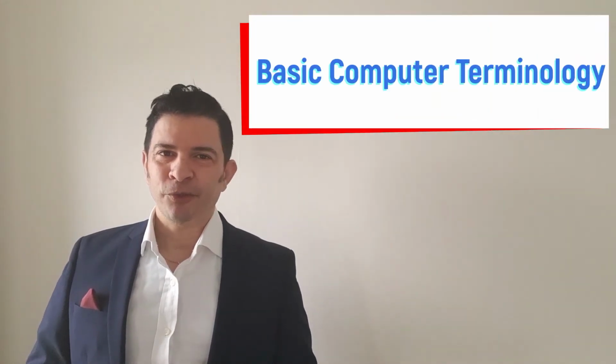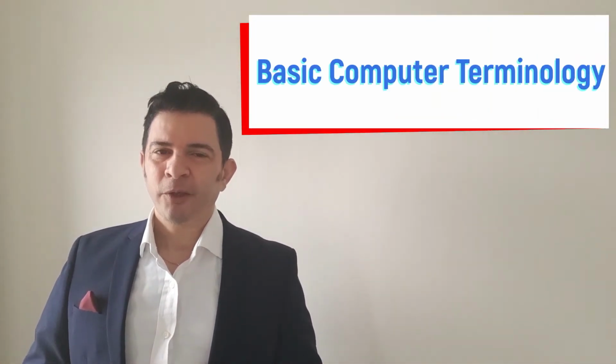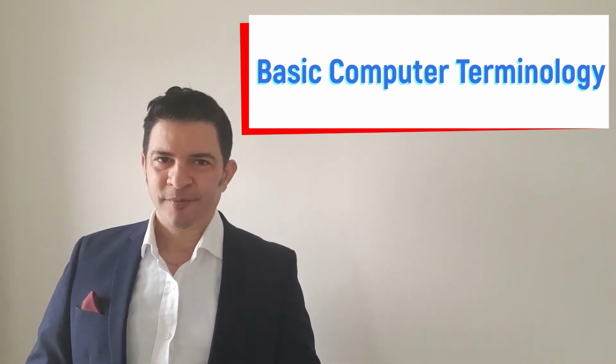Today we are going to talk about technical English terminology used in computing. We're going to focus more specifically on computer specification.